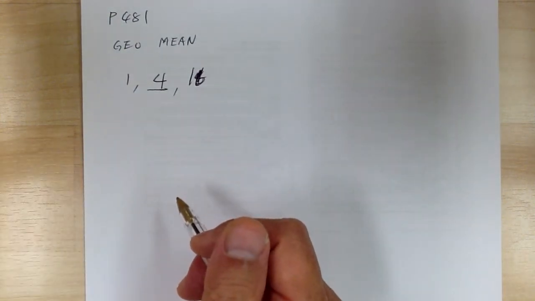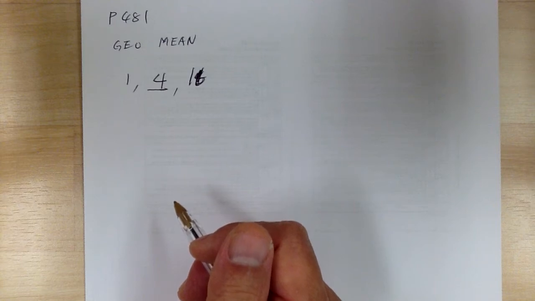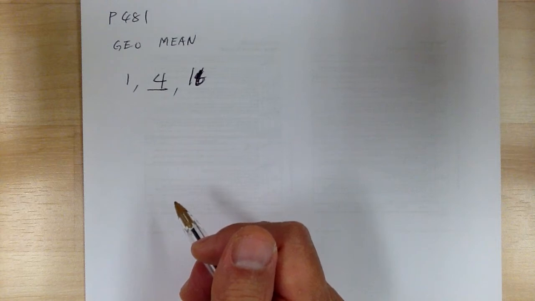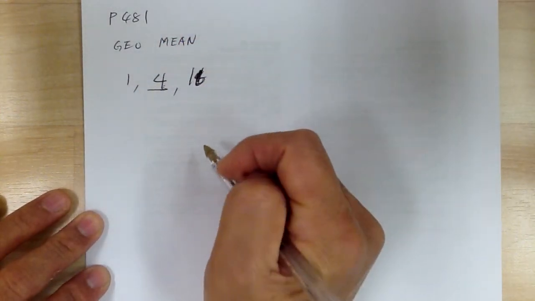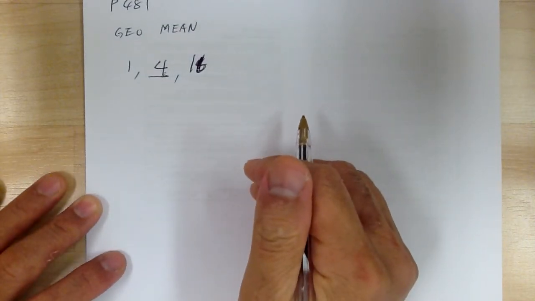So you kind of have to look at the instruction. Sometimes they want you to do both, but sometimes they only give you one. So in this case, you actually can have plus or minus 4. So you kind of have to look at the instruction.